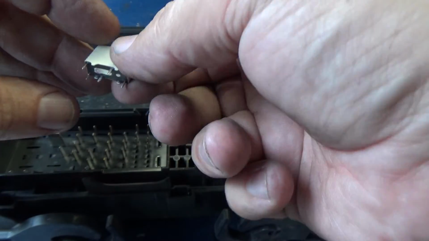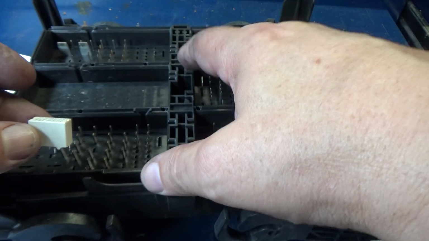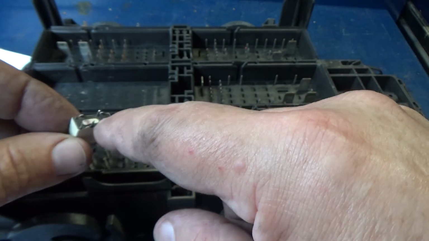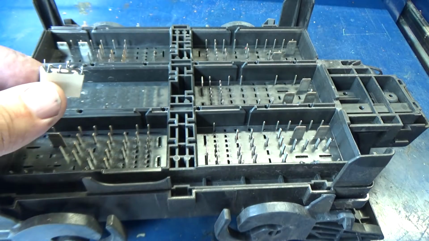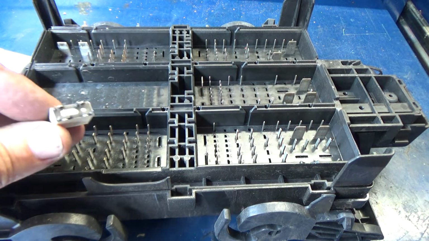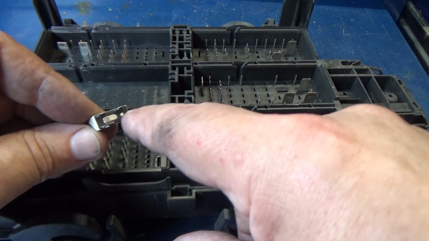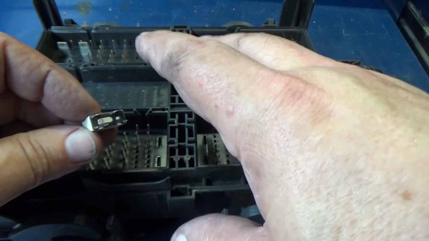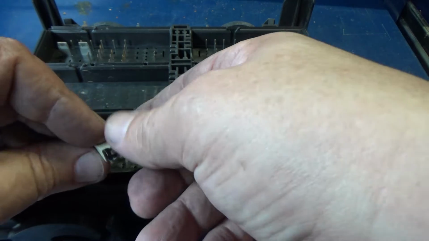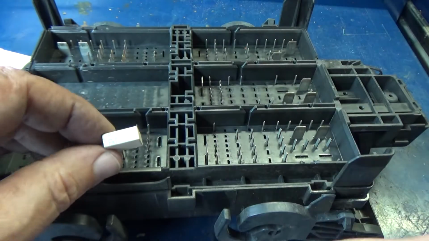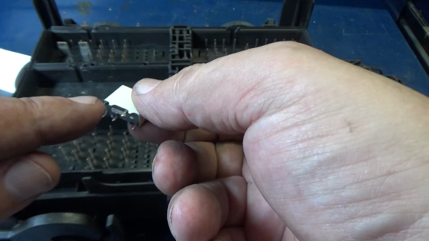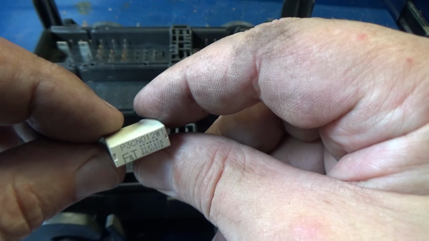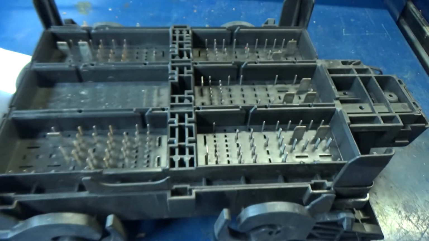Now, there's two different style relays. So the 11 relays that are in this are all exactly the same, except some are a 5-pin relay, some are a 4-pin. For instance, the washer motor is a 4-pin. Both the on relay and high speed relay for the wipers are a 5-pin. And I'll put part numbers to both and links to both. But this is the part number to the 5-pin. Hopefully that's coming through. I can't tell by the viewfinder if it is or not, but nonetheless, there'll be links.